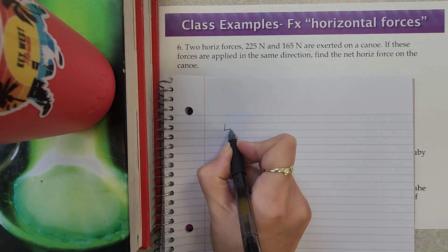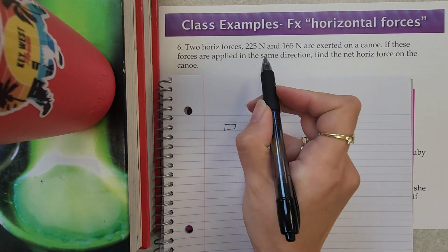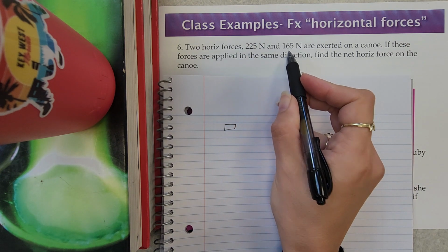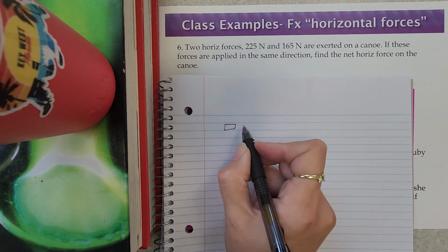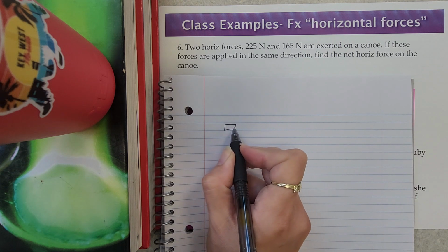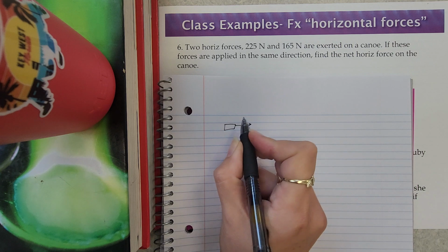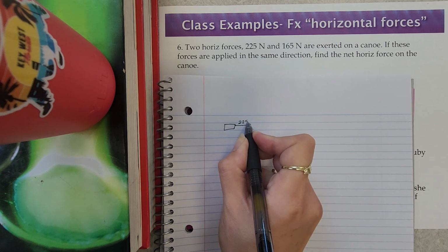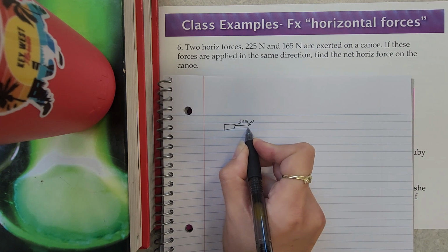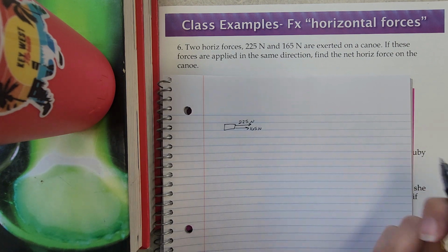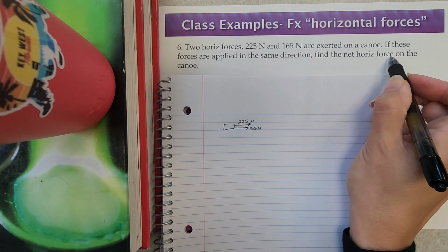The canoe has two forces acting on it, the 225 Newton force and the 165 Newton force, and they're applied in the same direction. So to draw this, the box represents the canoe and two vectors represent the two forces applied to the canoe. We have 225 newtons plus 165 newtons. Find the net horizontal force on the canoe.